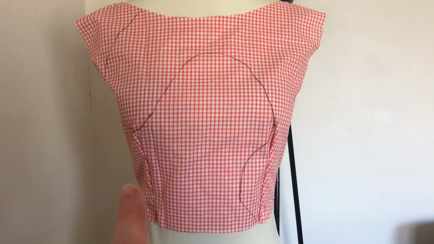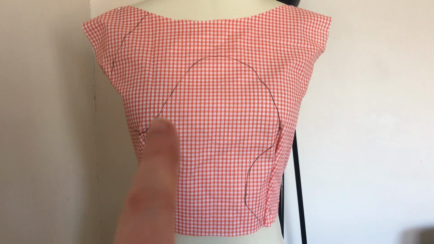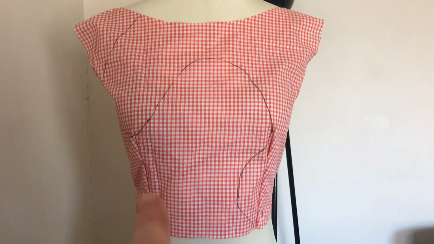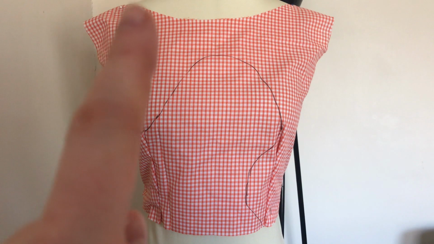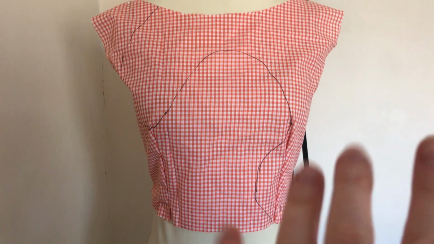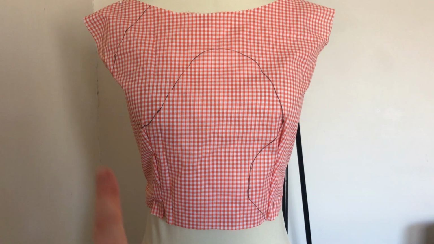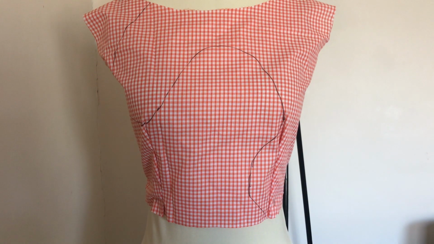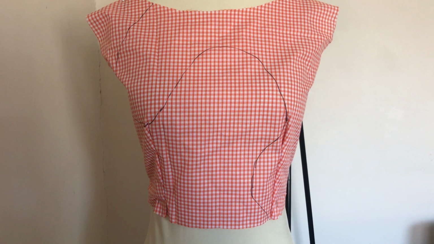Now, the clever thing with this is that when I actually cut this out, which I'll show you in a second, these darts get absorbed into this curve. So this becomes one massive dart and both of these disappear. So you get a completely smooth bodice, in theory, with this amazing curly line as your dart. Or at least that's the plan.